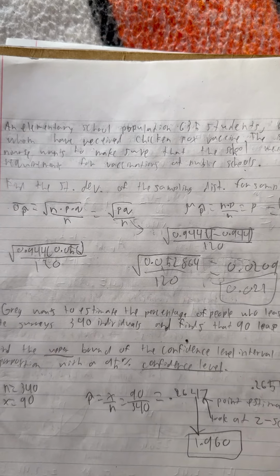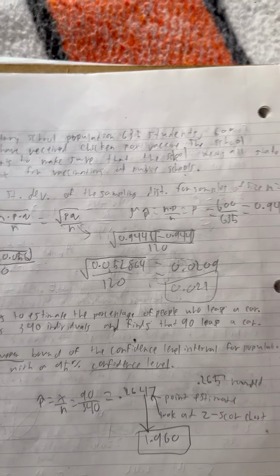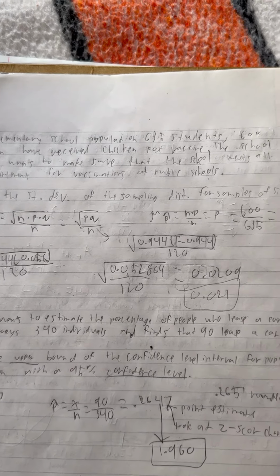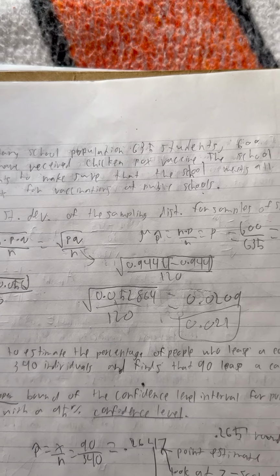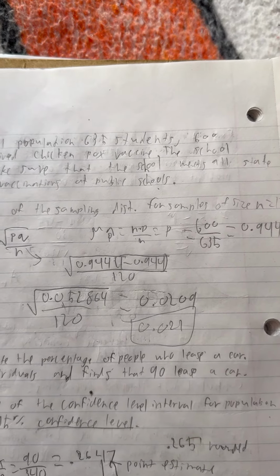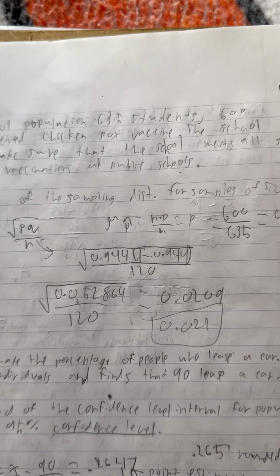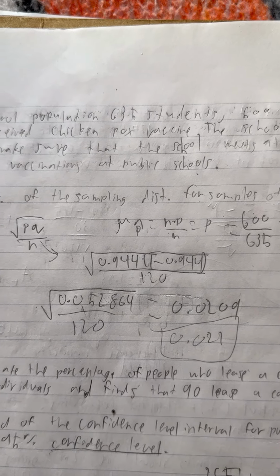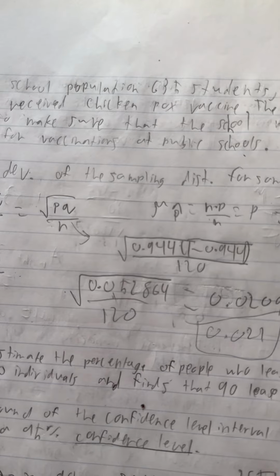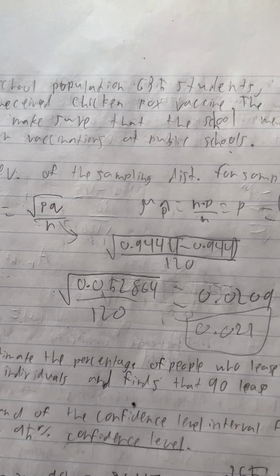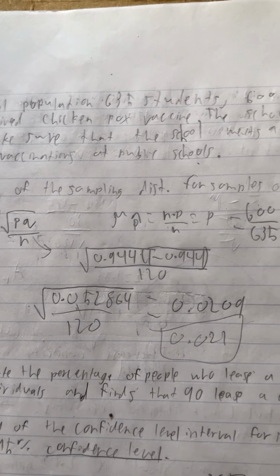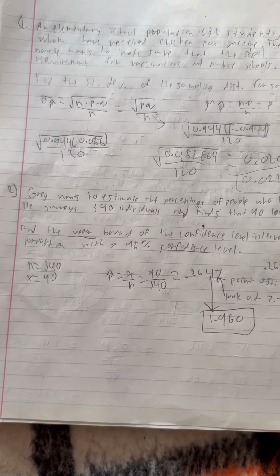So the first question is asking to find the standard deviation of the sampling distribution for sample size n = 120. So use the standard deviation, but first I have to find the mean of p hat. So 600 divided by 635 is 0.944, and then use 0.944 in the standard deviation. 1 minus 0.944 for q, divided by 120, and then square root that, and I get 0.0209, and then rounded, 0.021.